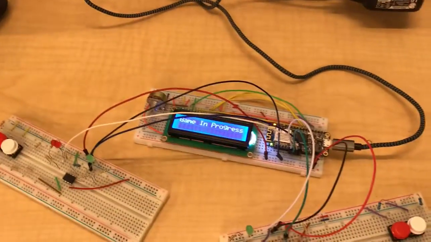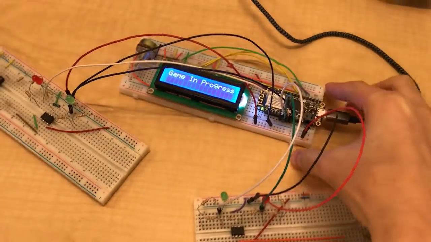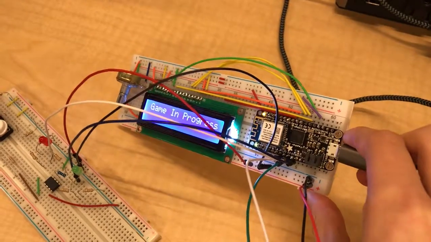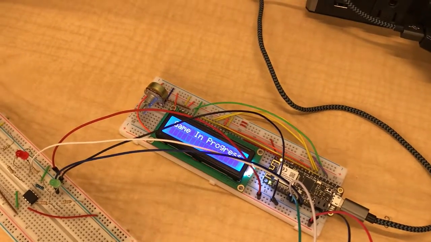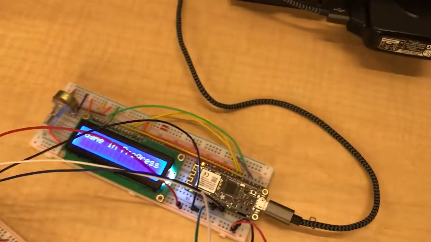And now Shane's going to talk about the LCD screen. Yep. Okay, so the LCD screen, I don't know, there's nothing really to say about the LCD screen. It's just displaying the LCD screen. That was fun. Now, Shane, what about the Wi-Fi?